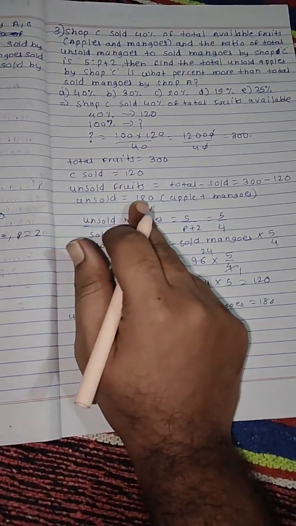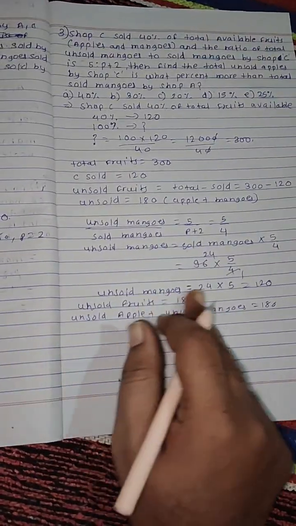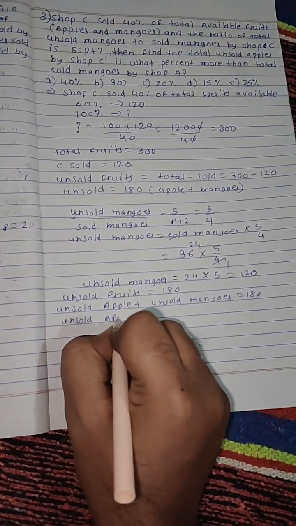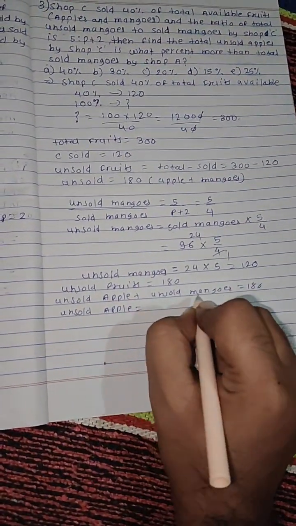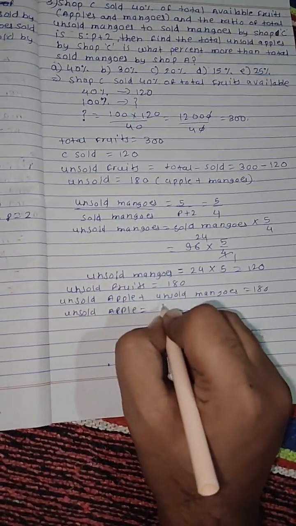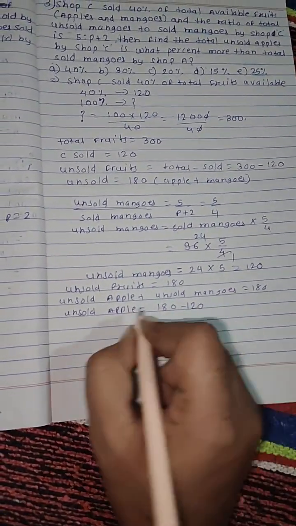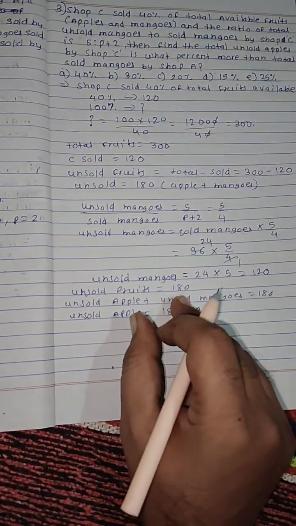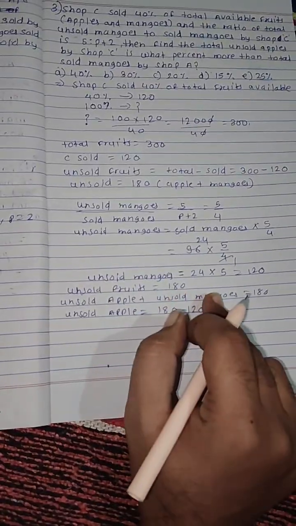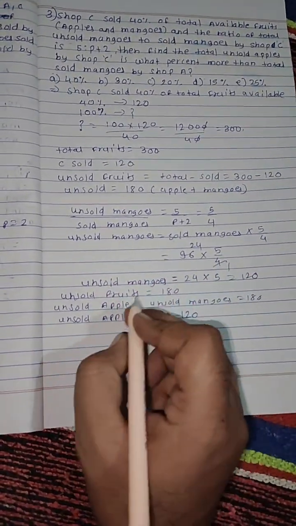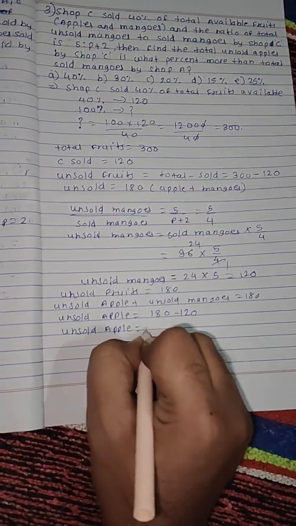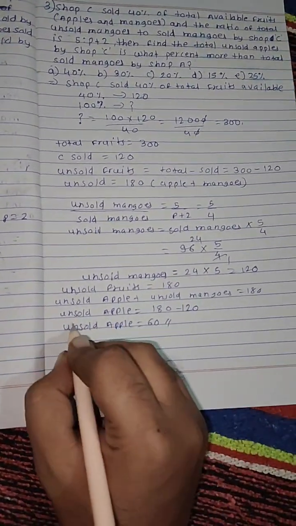Unsold mangoes we have found 120. So unsold apple will be 180 minus unsold mangoes. What is the value of unsold mangoes? 120. So unsold apple will be 60.